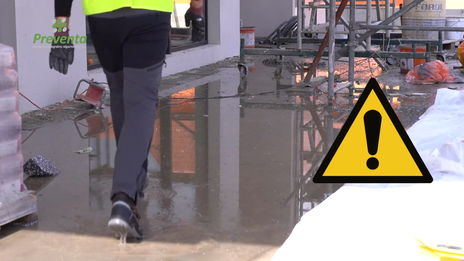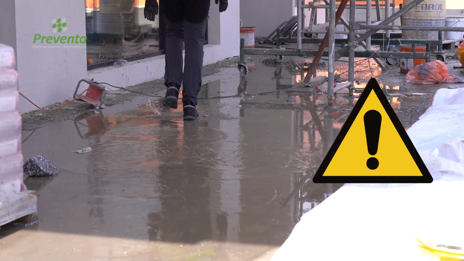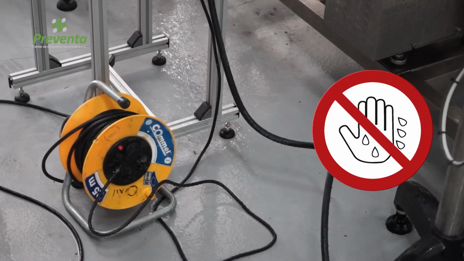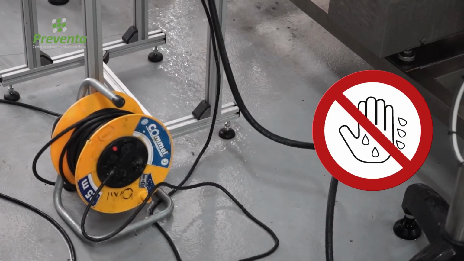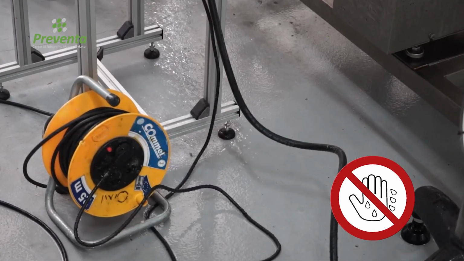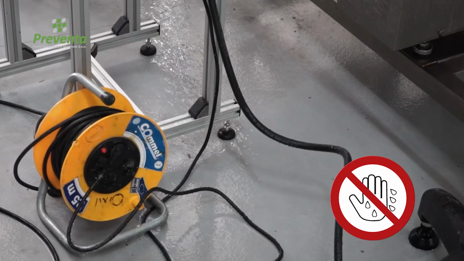The risk of electrical shock is higher in wet or humid areas. Do not use or operate wet electrical appliances. Also, do not work with wet hands or without proper footwear.